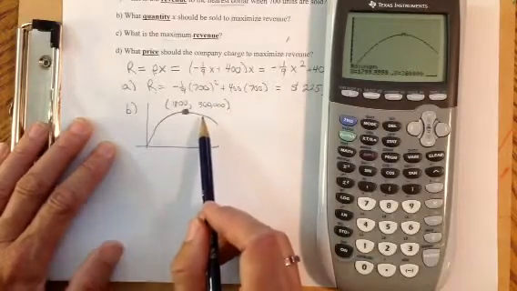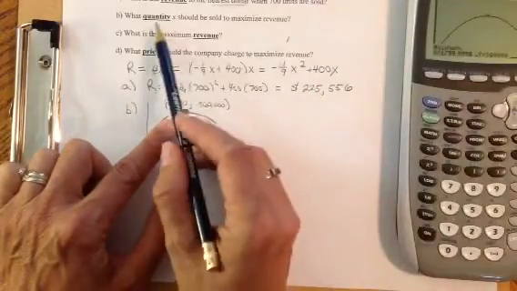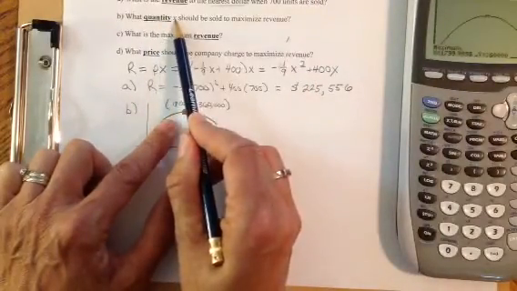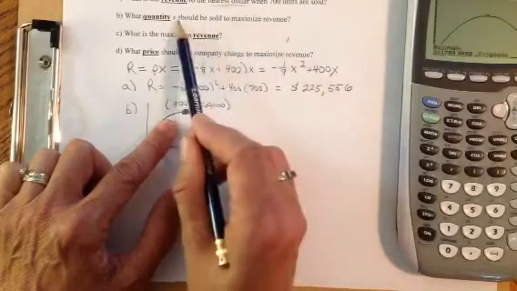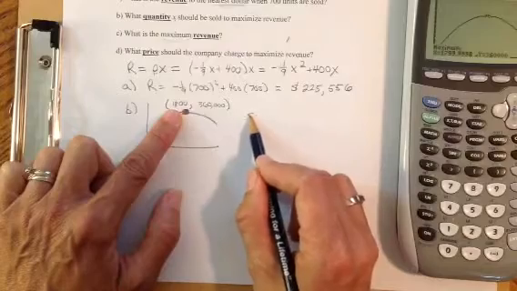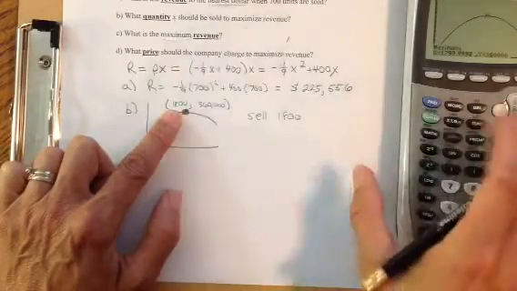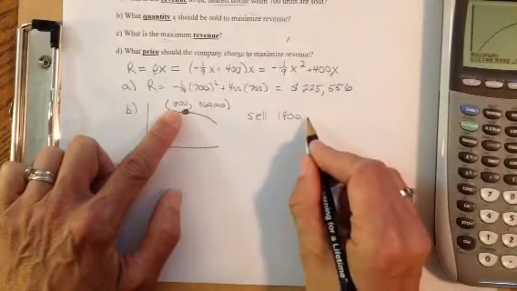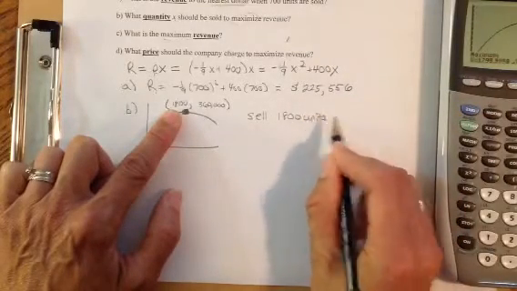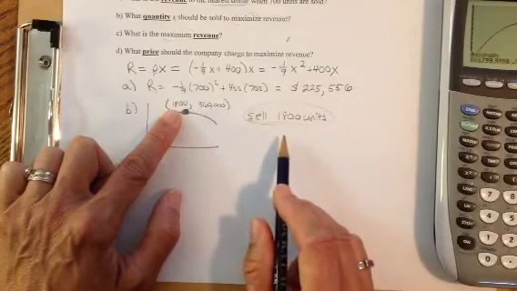Okay, that's not the answer to the problem, but it's going to help me find the answer to the problem. We got to look back and see what's asked. What quantity X should be sold to maximize revenue? X, the X value. So I should sell 1,800 units, products, whatever you want to say. I'll just say units. And let me circle that because there's my answer.